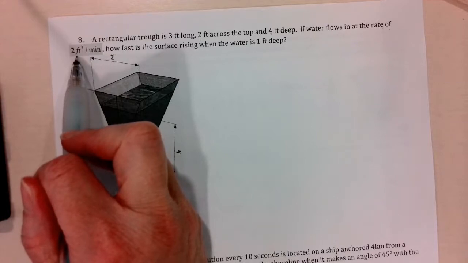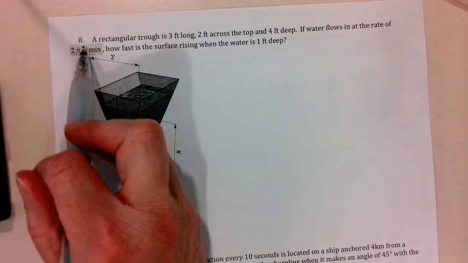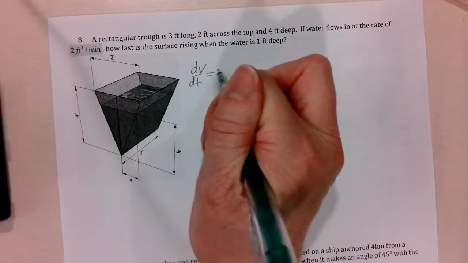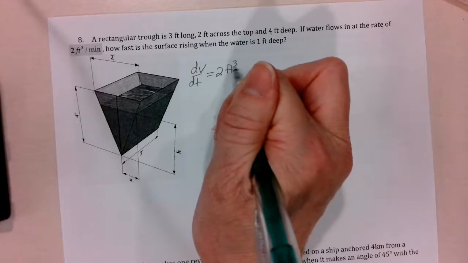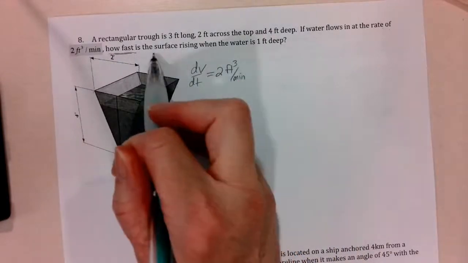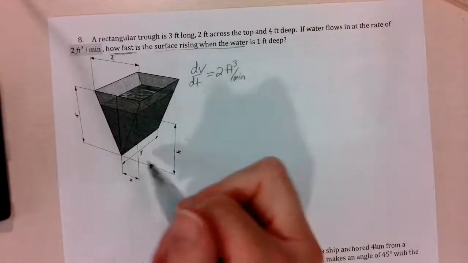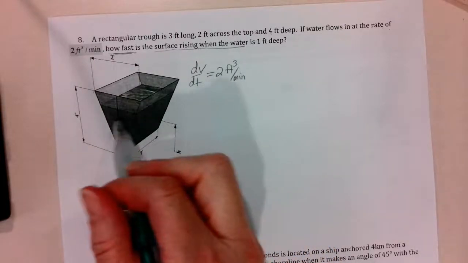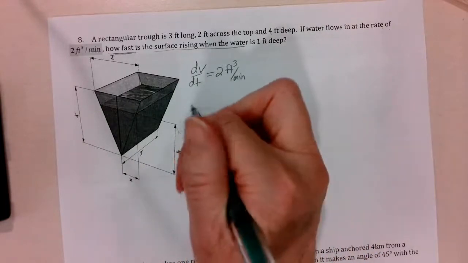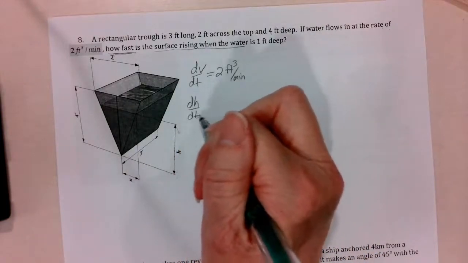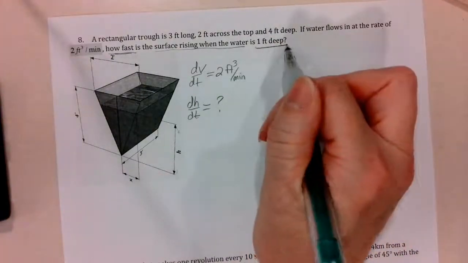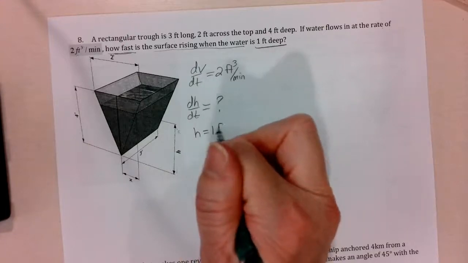The water, that's the volume, feet cubed is volume, so that means dV/dt is equal to 2 cubic feet per minute. How fast is the surface rising? Well, the surface is right here. The amount that it's rising would be the change in the height. So dh/dt is what we don't know. It's at the moment when h is equal to 1 foot.